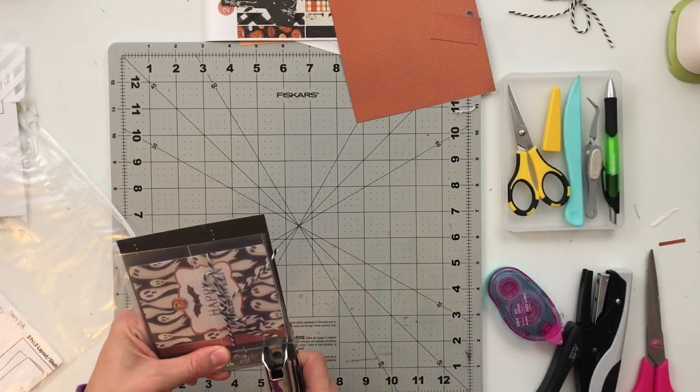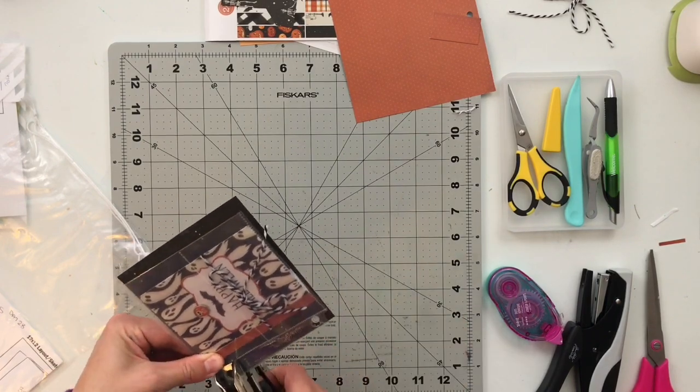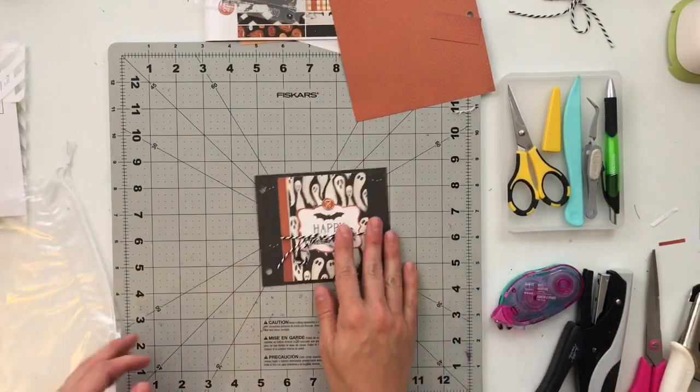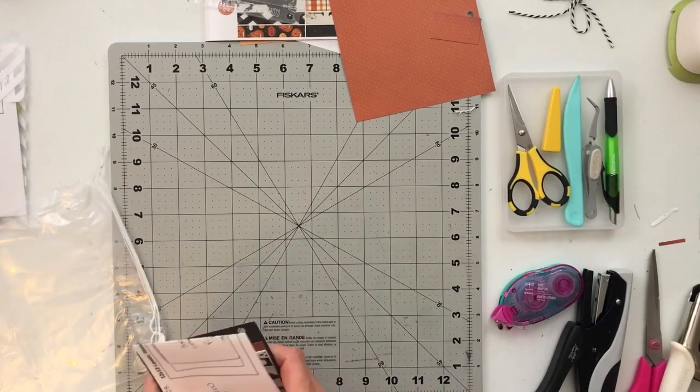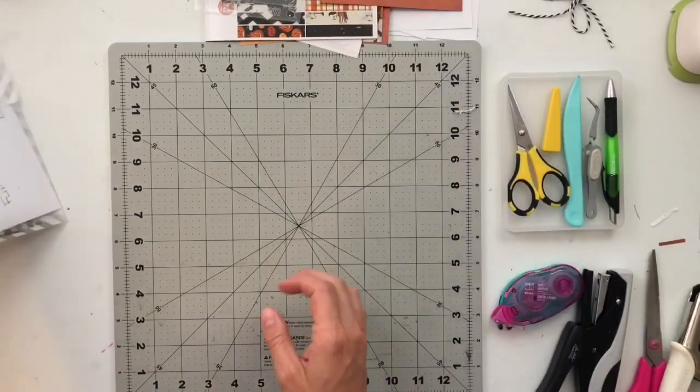I'm just going to punch those holes. I almost forgot to do that. I had to go and figure out what side I wanted to punch them on. And then I will stick that back in the bag and move on to the next one.